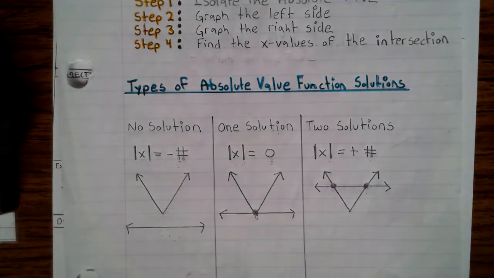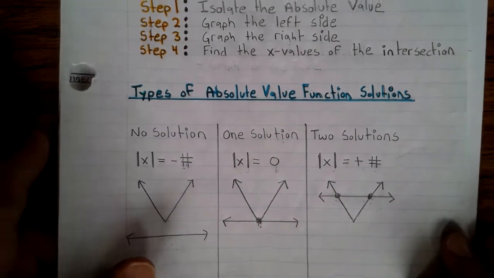Okay, so if you would finish up your notes. Okay, now your notes are completed. Let's take a look at the examples.